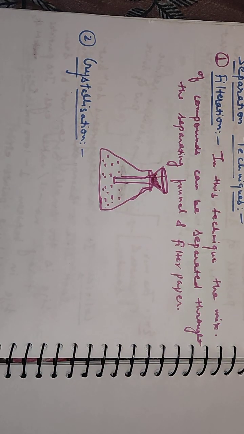Crystallization is a technique in which we boil a compound, and after some time, cool it suddenly to a very low temperature. Crystal-like formations are formed in that particular container.